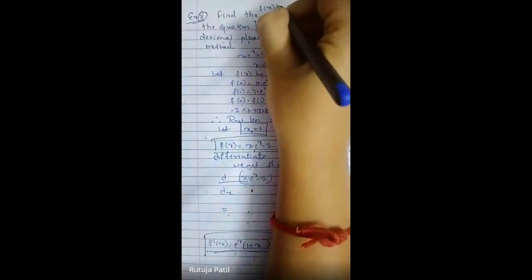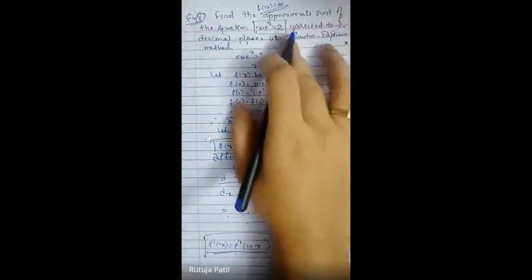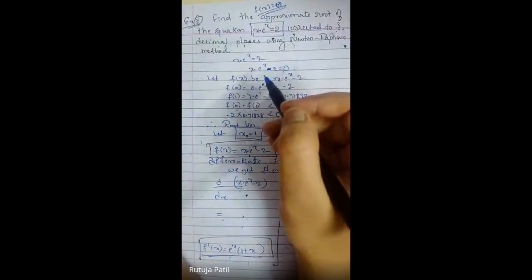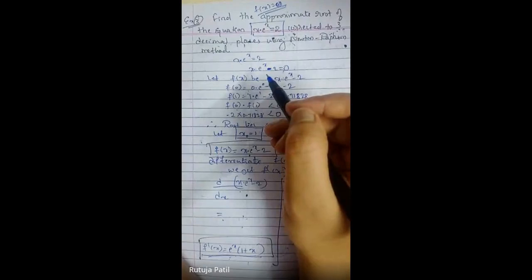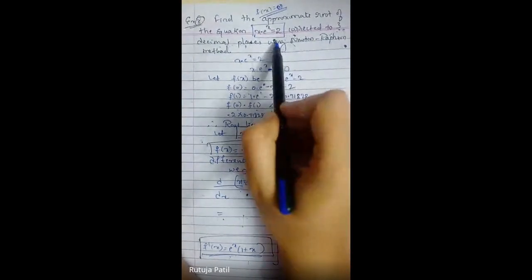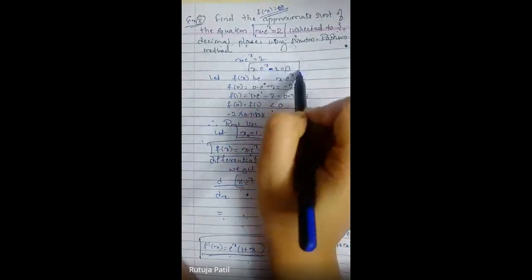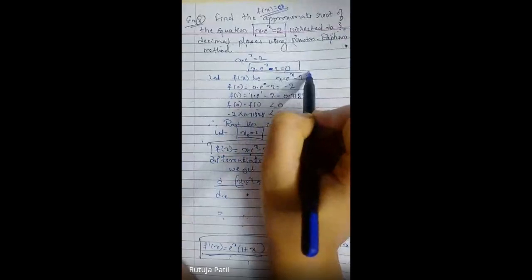That was the standard form, right? That is f of x equals 0 is the standard form in which we have to take those equations, right? But this is not in that format, so we had to convert it. So after the conversion, what we got, our f of x equals 0 as this much.